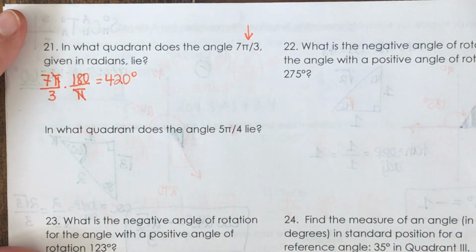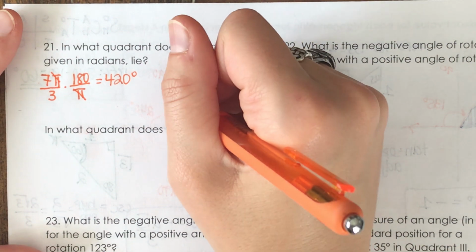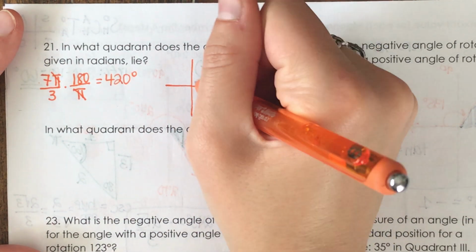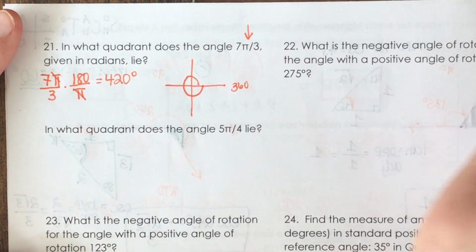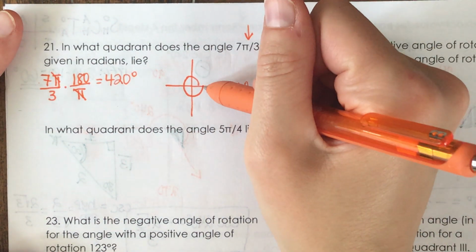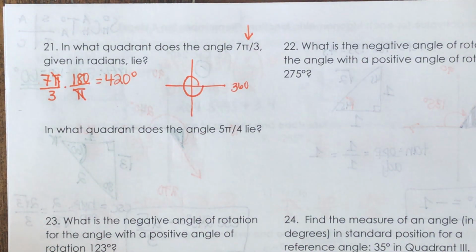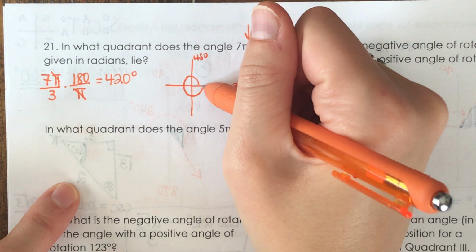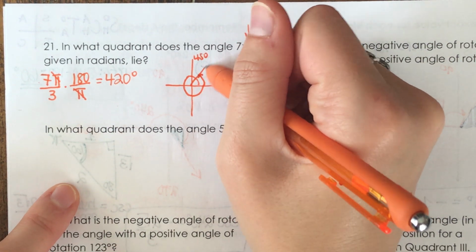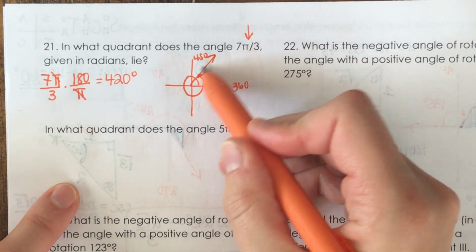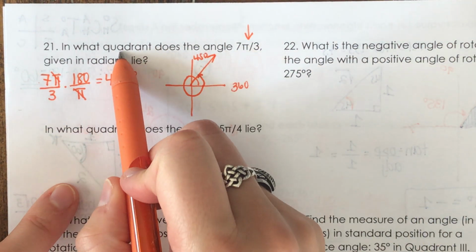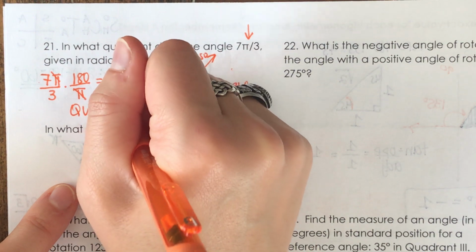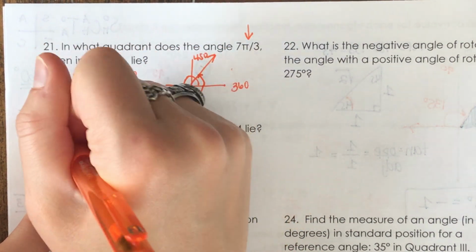420 degrees. Now, if I draw a sketch of it, I know over here would be 360, right? So I'd have to go all the way around once. That's a full circle, 360. I know to get to the next one, I'd have to add 90 to it. So that means over here would be 450. Well, I'm not quite at 450, right? I'm somewhere in here. So my terminal side would be in quadrant 1, first quadrant.